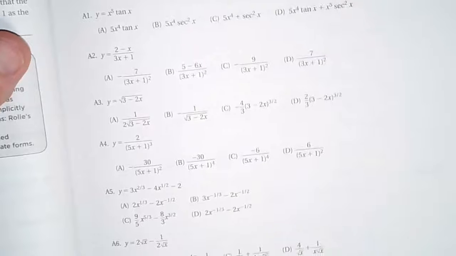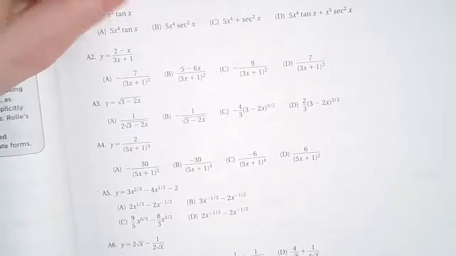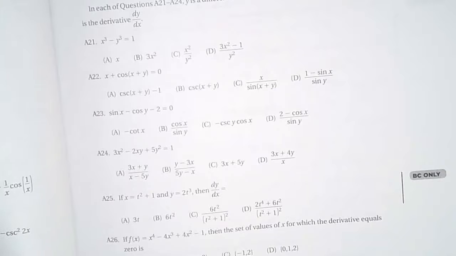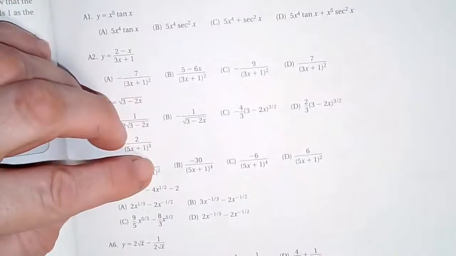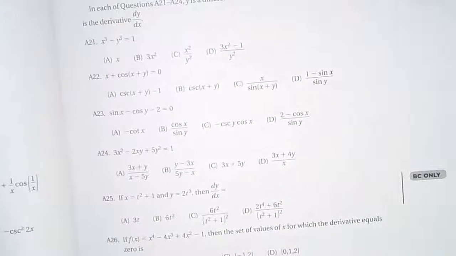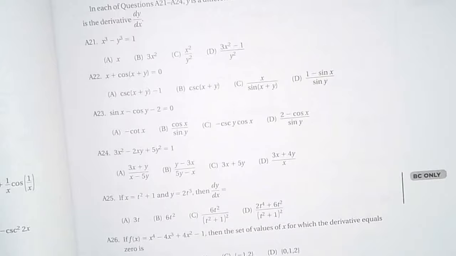It's going to seem like a lot of them, but it's just basic derivatives. We're going to go A1, so page 141, A1 through A14.